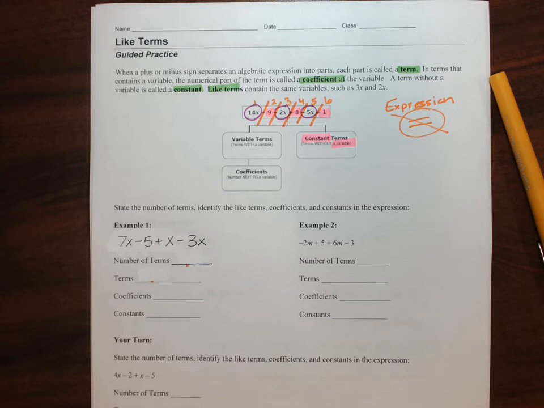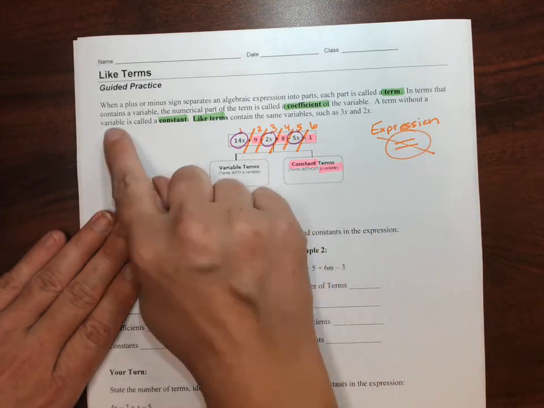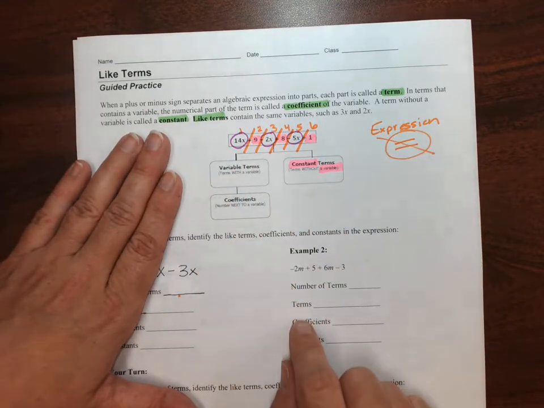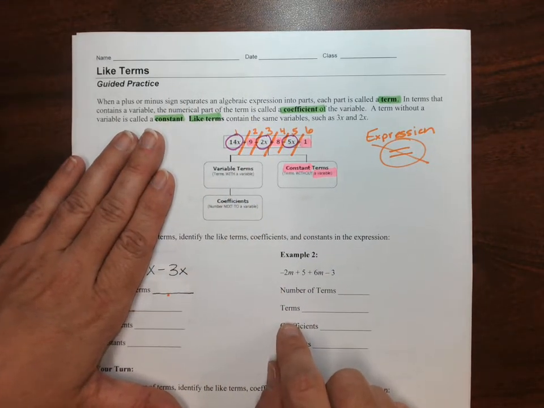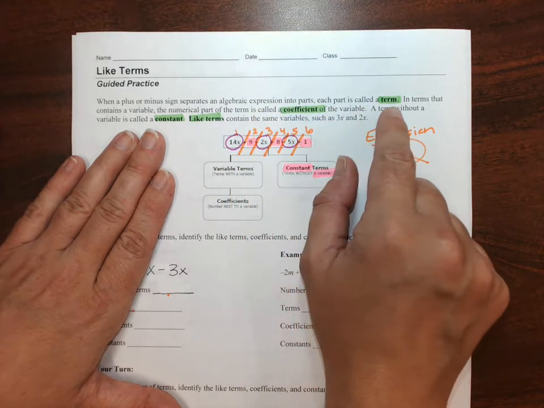We are continuing on with day 3 of our equations unit, and we will be talking about like terms and combining those like terms today. Alright, so I've kind of started writing, but I'm going to go through it with you. When a plus or minus sign separates an algebraic expression into parts, each part is called a term.